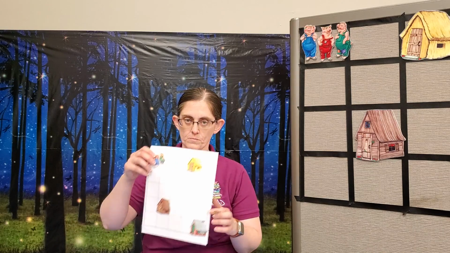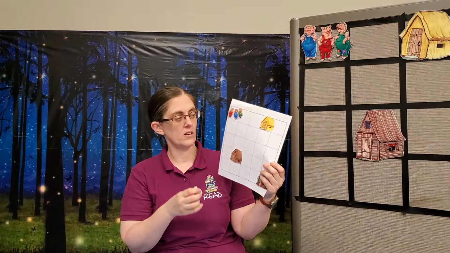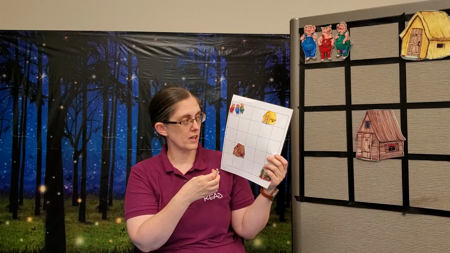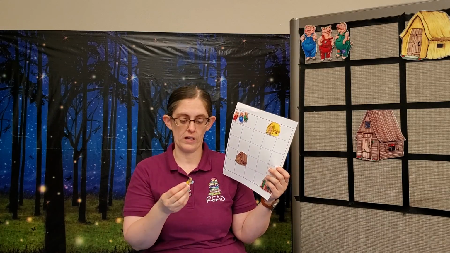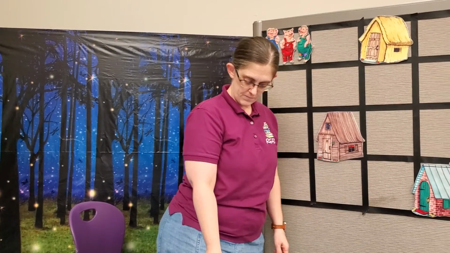So we're going to code the 3 little pigs. So I made a little sheet here, and it's a little bitty, so you can create this at home. You just need a grid, and you need some little characters, and then you need to pick a story. So this is our characters, and I made it in a bigger version. So let's do this. So we need to put this in sequence.